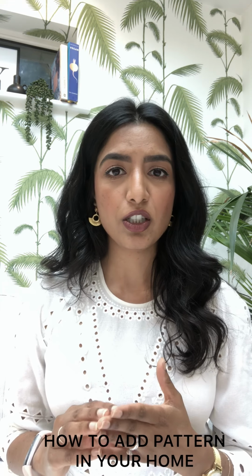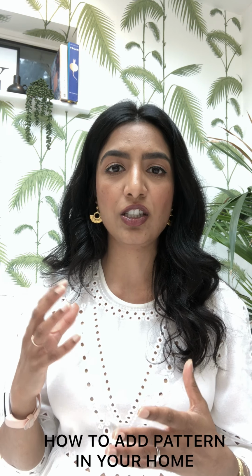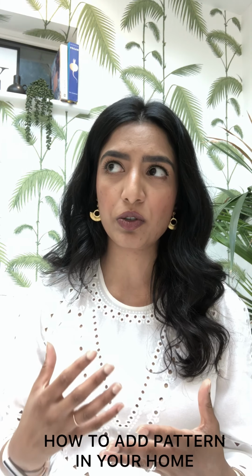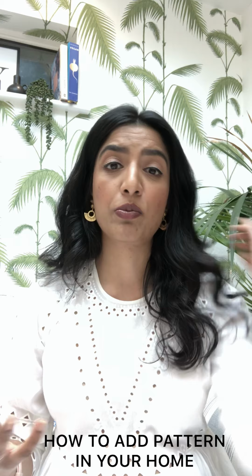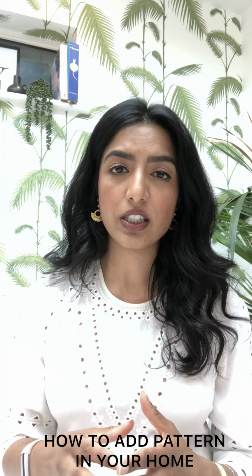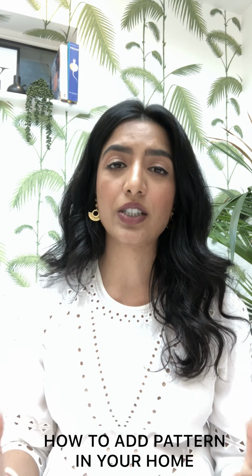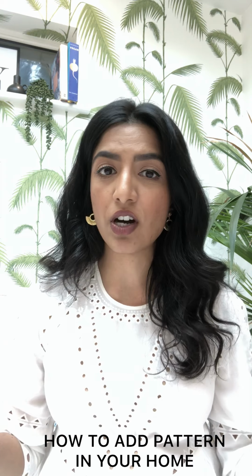Then you want to think about adding pattern in different rooms in different ways. If you're not comfortable straight away adding pattern in your lounge or living room, or even your bedroom, why not get started in your bathroom? Right now, bathroom tiles are having a massive explosion. There's so much choice, so much variety.